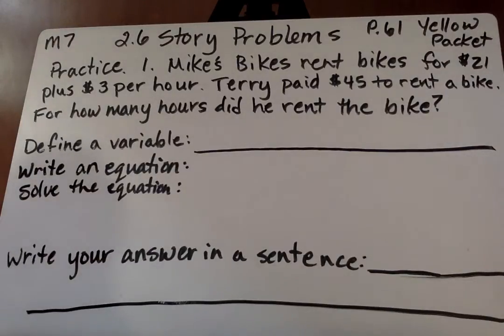Hello students, today we will be going over 2.6 story problems, and this is page 61 in your yellow packet. So have your yellow packet out, go to page 61. It says objective: I can use equations to solve word problems.